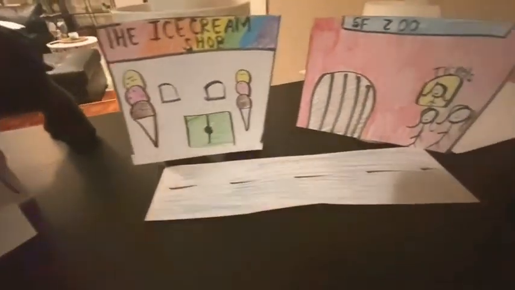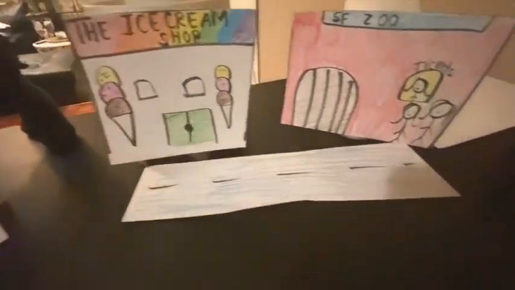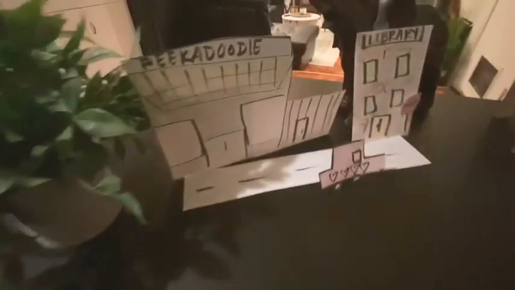And then I wanted to show you my finished town. Ta-da! Alright guys, now this is my town all finished.